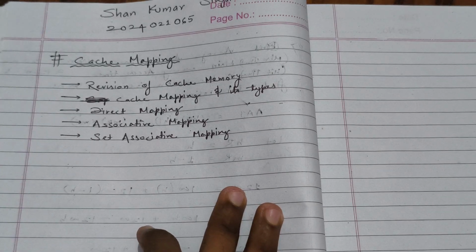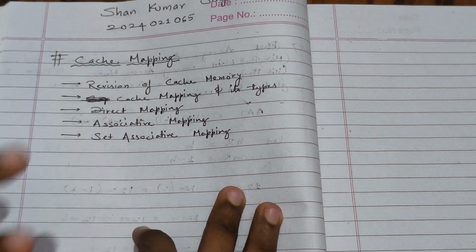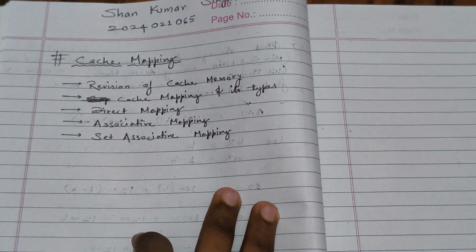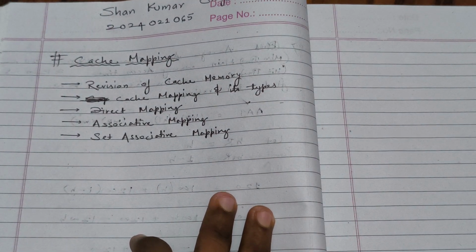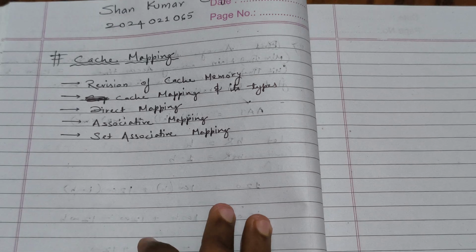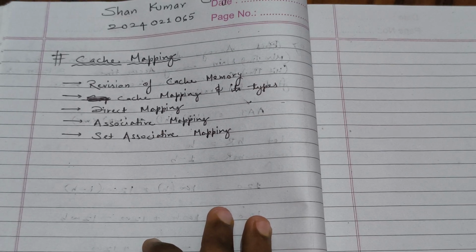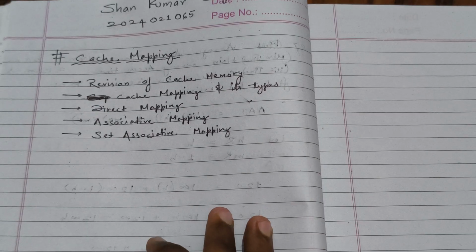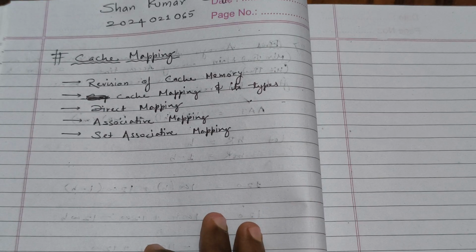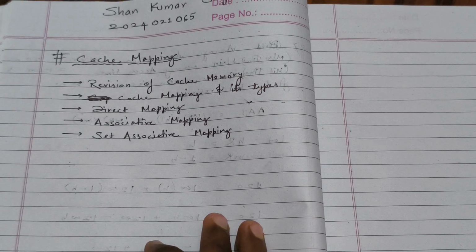So yes, cache memory is used to reduce the access time. Now, we have studied earlier as well that modern computer systems have multiple levels of memory, and there is a hierarchy within those levels of memories as well. So the CPU would be trying to access the memory in the fastest possible way.